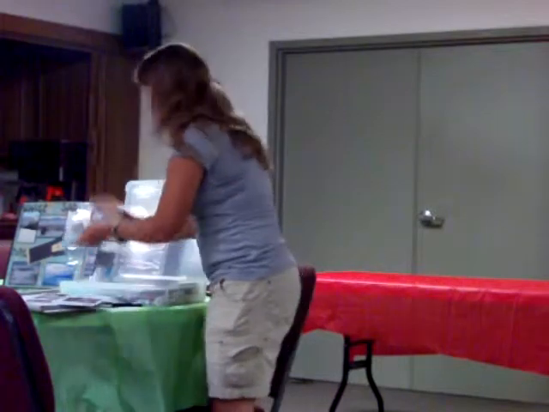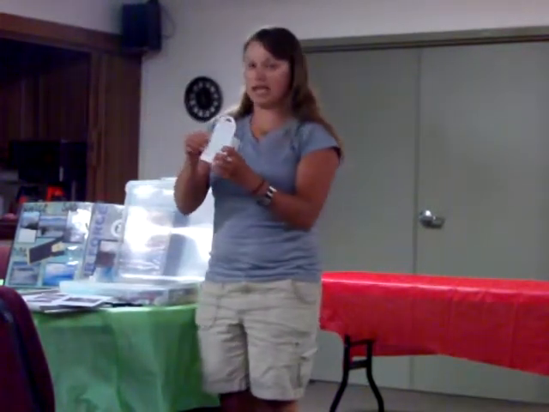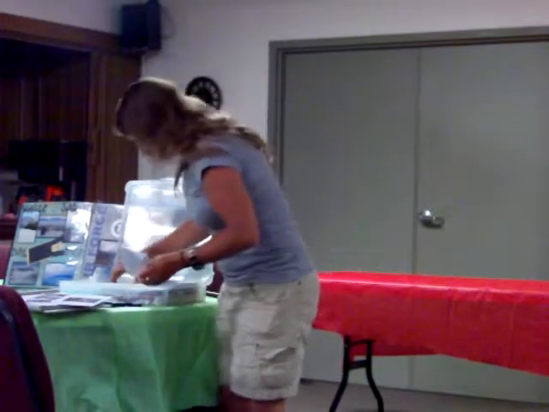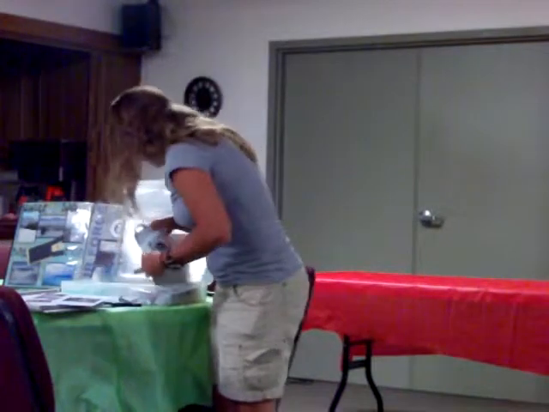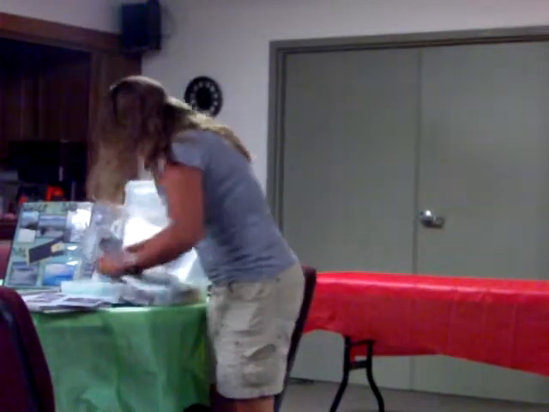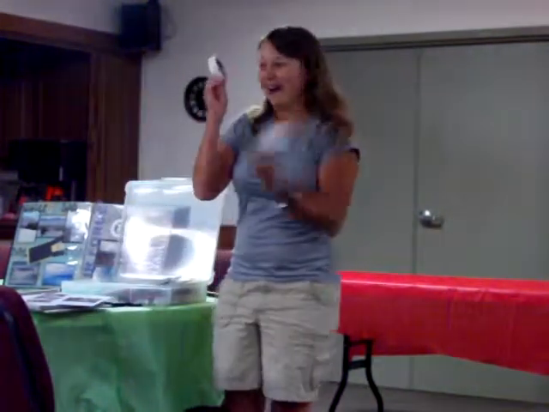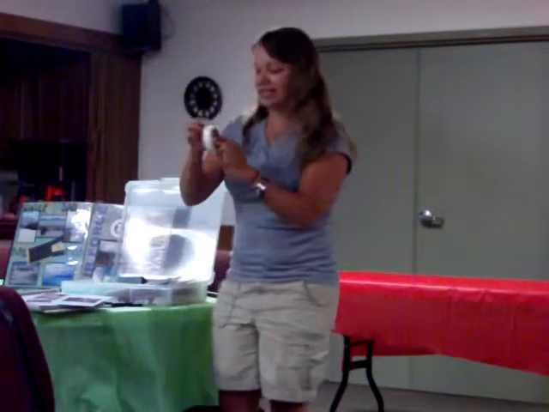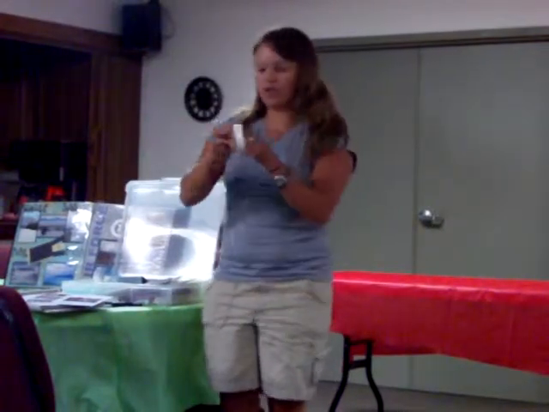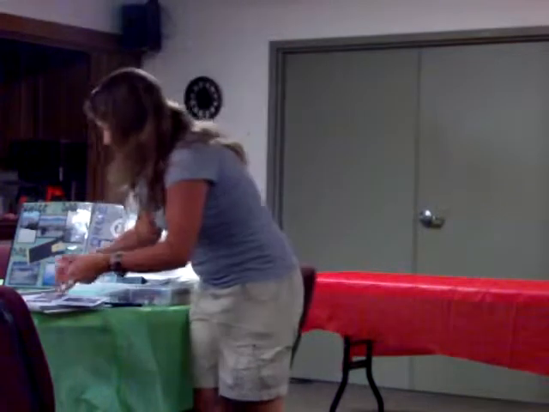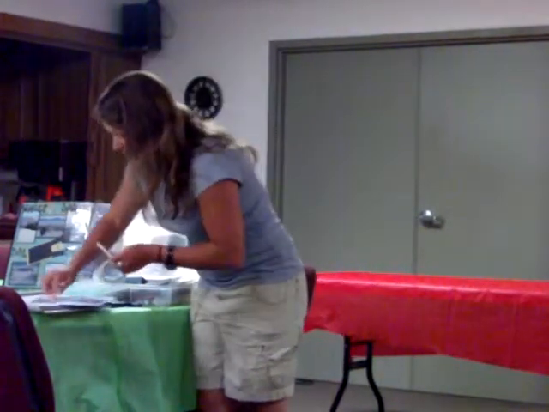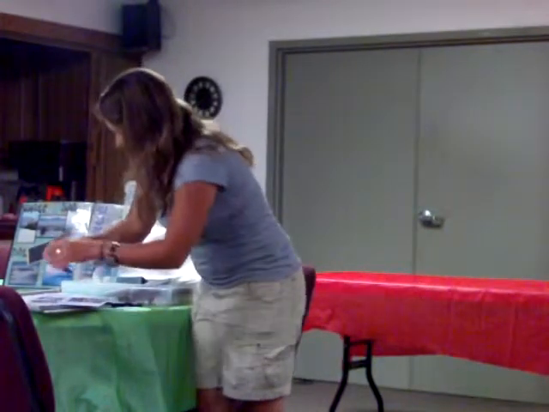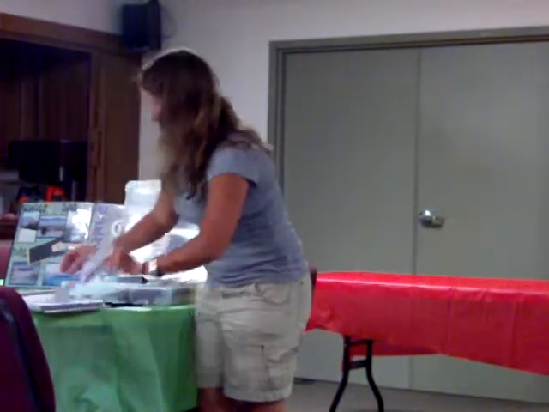You can get glue dots. This is my favorite. However, you can get them in different sizes. Big ones, small ones. Oh, where did they go? They ran away. Or you can get ones that have legs. Okay, so all it is, it's a clear dot, and you can take it off, and you stick it on the back of the picture, and then poof, it's back on.